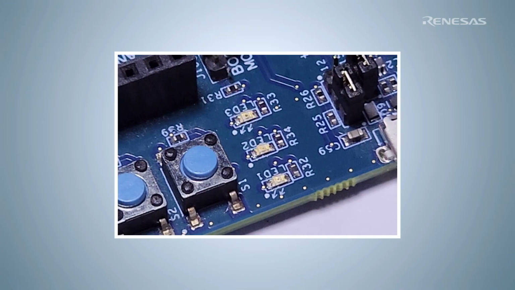And that's our timer in action. LED3 blinking consistently and the MCU only waking briefly to toggle it before going back to sleep.